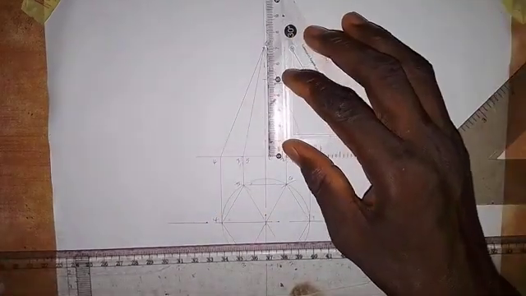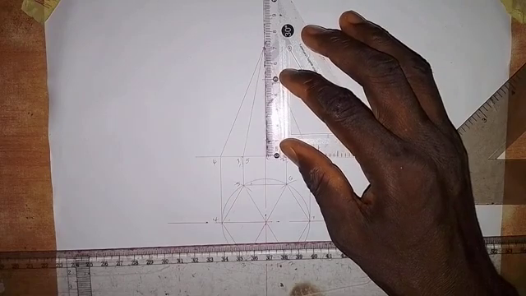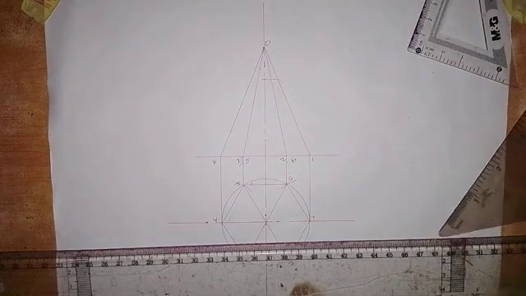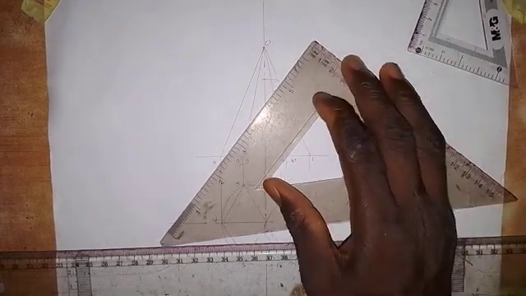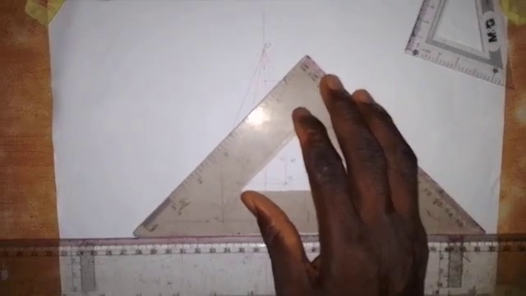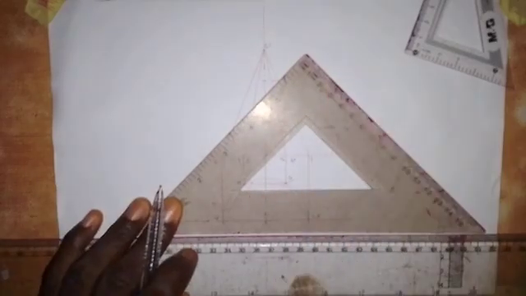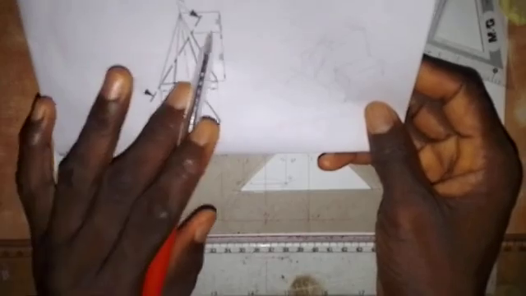Maybe I need to check. So this is 50 millimeters here. Here is 50 millimeters, and I'm putting it here, setting it at this point. It's looking different from what we have in the given figure.